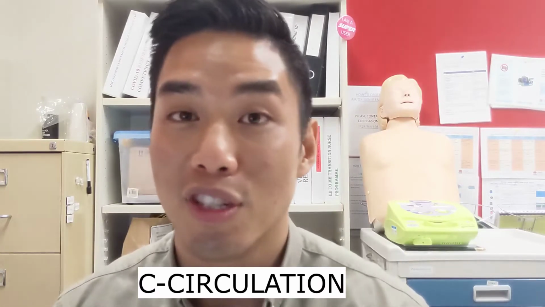You can also take note of equal rise and fall of chest. So the lungs in your chest, your chest should be rising equally as you breathe in and out. If one is rising more than the other, this could suggest something wrong with one of the lobes of the lungs.